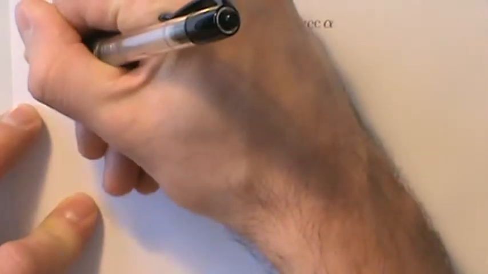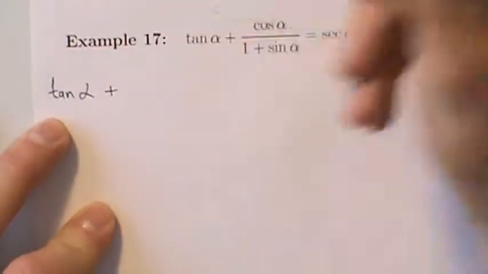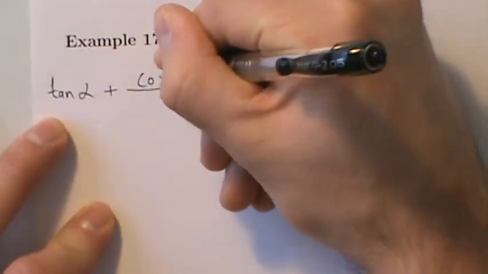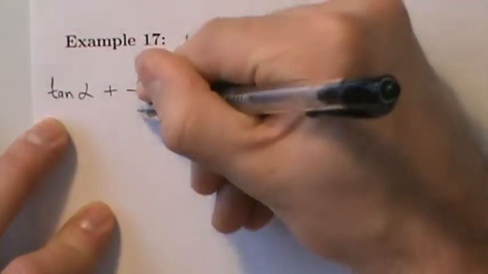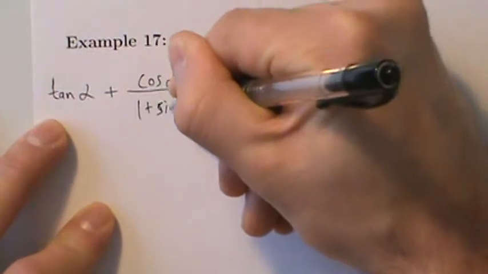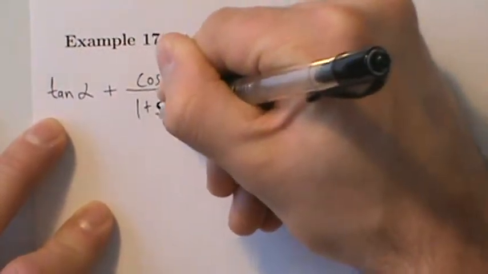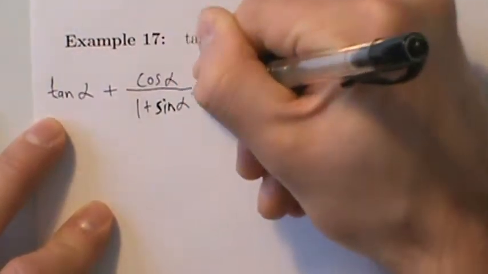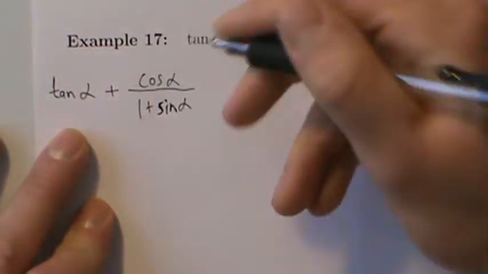So tangent of alpha plus cosine of alpha divided by 1 plus sine of alpha. What can we do? Nothing really jumps out at us, but we've talked about this in an earlier video.